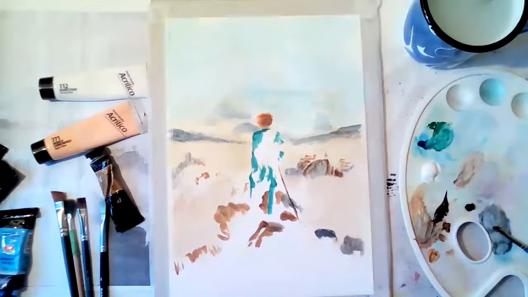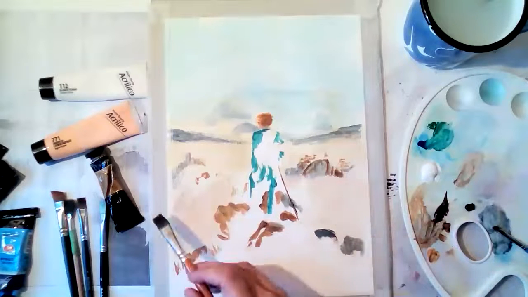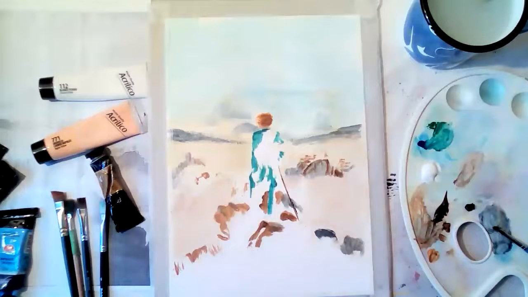But I think, yeah, let's go with the dark rock. So then it gives the feeling, and then we can also put dark on these rocks here. And then we go back playing with clouds, and then we can also start doing effects here. Okay, so dark brown.